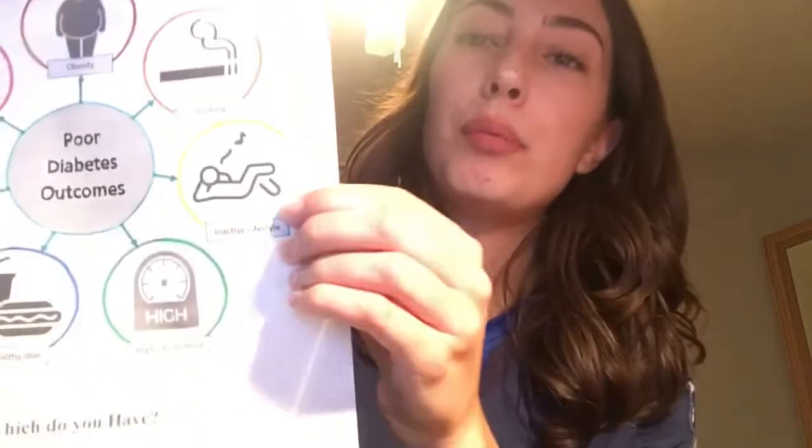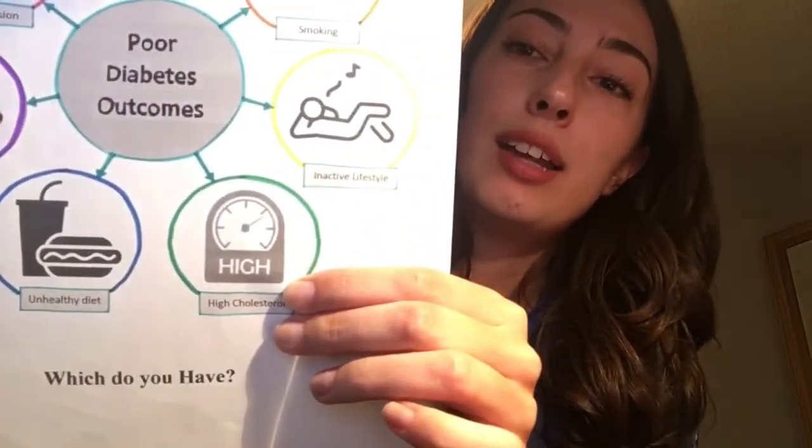Next, in our yellow bubble here, we have an inactive lifestyle, and this contributes to obesity and decreased blood flow to extremities, especially if you're sitting at a desk all day, you're not getting that blood flow, and this can lead to nerve damage and foot ulcers and possibly amputation. And I would say that this applies to you if you're not partaking in some form of physical activity at least once a day.